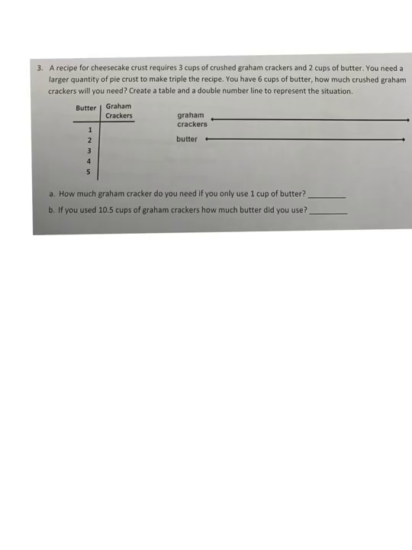Number 3 says, a recipe for cheesecake crust requires 3 cups of crushed graham crackers and 2 cups of butter. You need a larger quantity of pie crust to make triple the recipe. If you have 6 cups of butter, how much crushed graham crackers will you need? We have to create a table and a double number line to represent the situation. So before we do anything, we have to find our unit rate. So we know we have 3 cups of graham cracker, I'm going to put GC, for every 2 cups of butter.